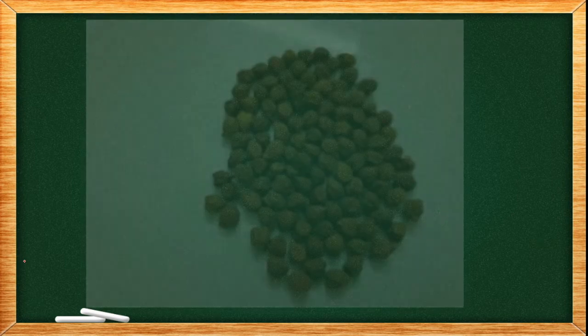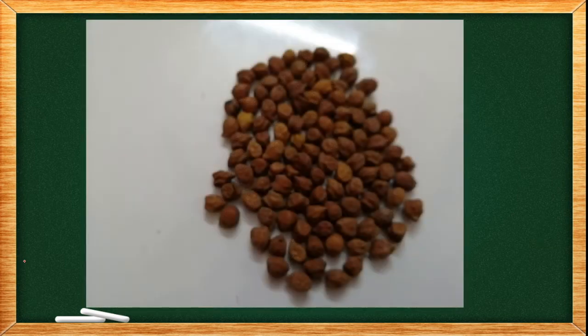Let's see another example. Here I have some grams. So how can I write the number of grams in the place value chart? I need to start counting. Here I have more than 10 grams. So I need to start grouping. Then I made tens groups and I got like this.